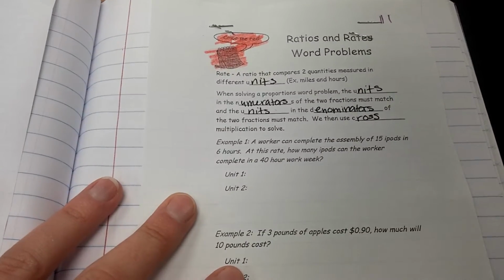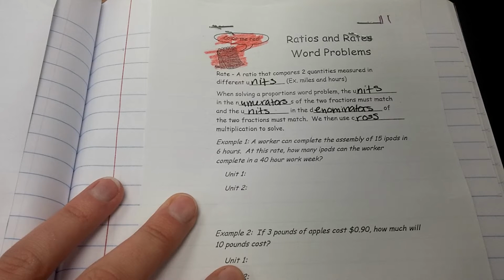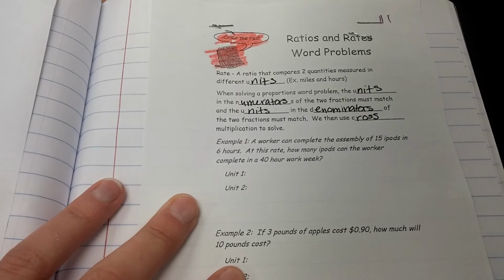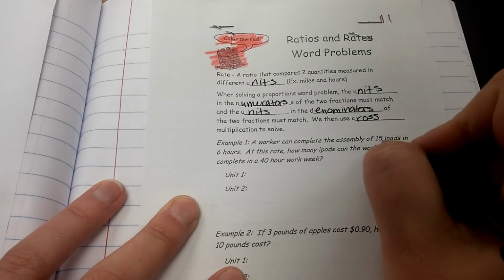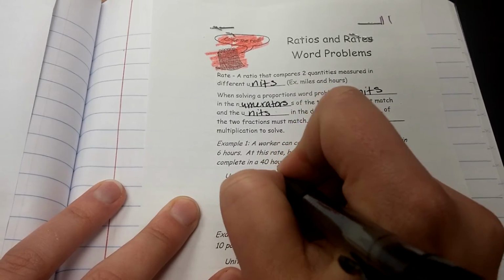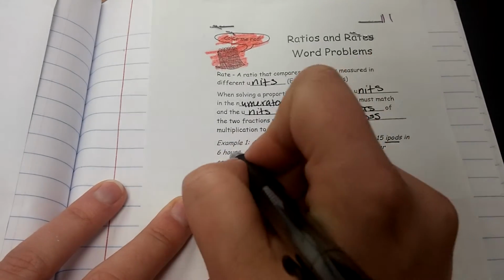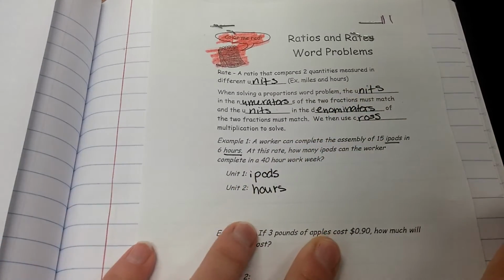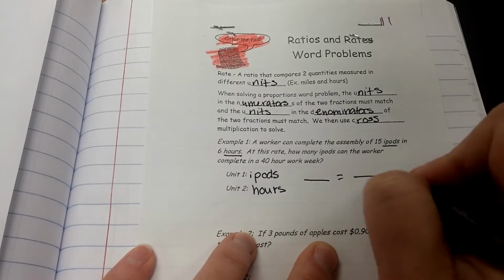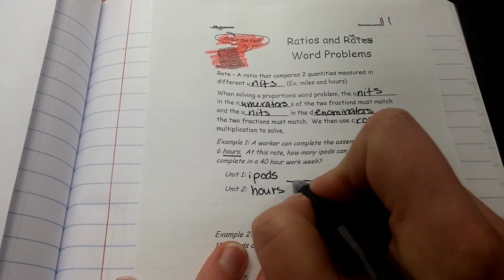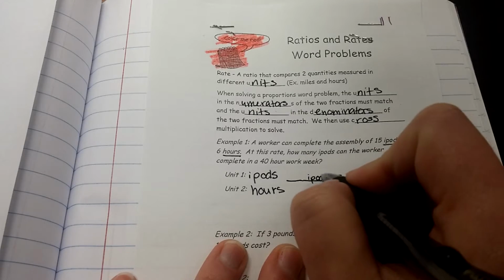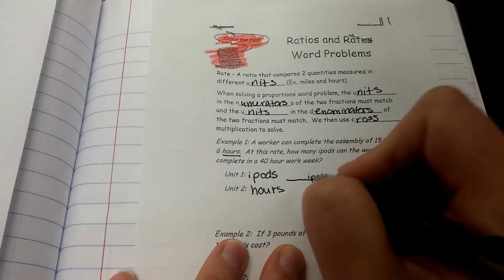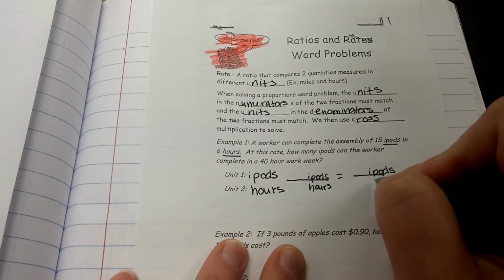So example 1, a worker can complete an assembly of 15 iPods in 6 hours. At this rate, how many iPods can the worker complete in a 40-hour work week? So we're measuring the number of iPods, and we're measuring the number of hours. To set up our proportion, we need to make sure that the units in the numerators match, so we would use iPods and iPods, and then the units in the denominators match, hours and hours.